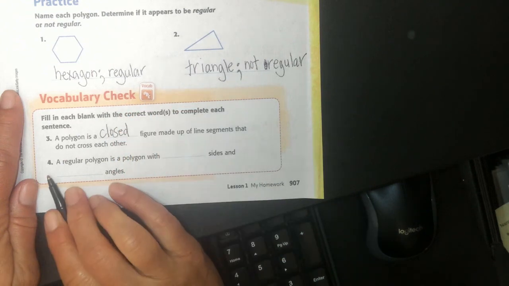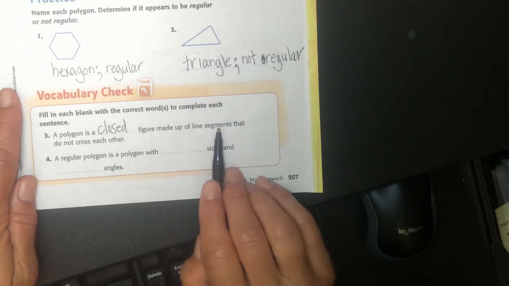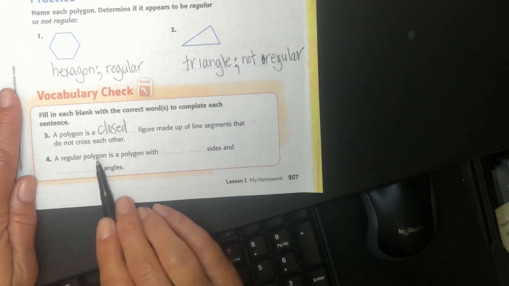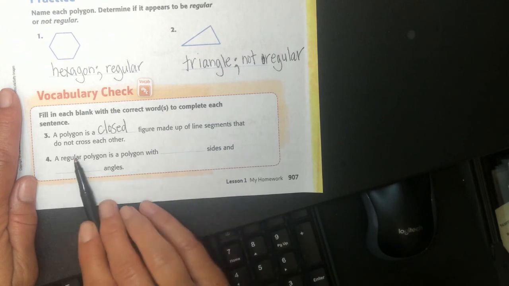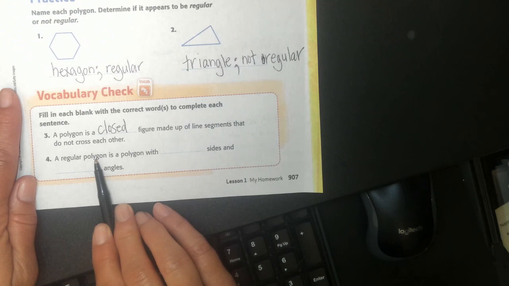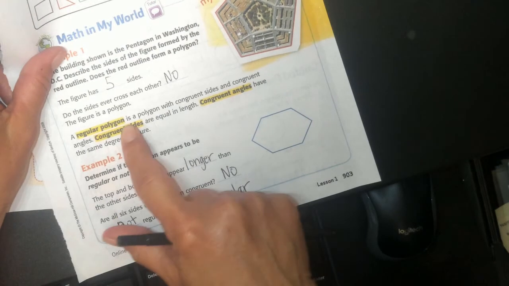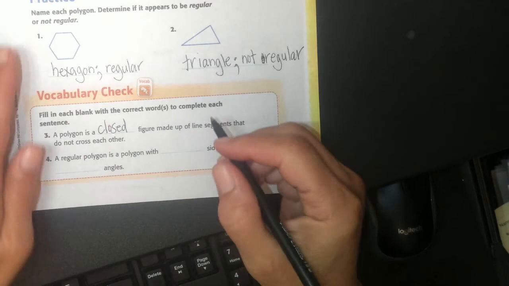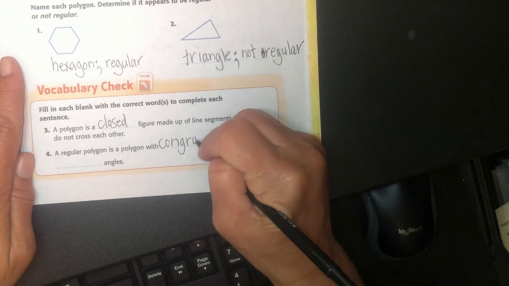I'll read it again. A polygon is a closed figure made up of line segments that do not cross each other. And number 4, a regular polygon is a polygon with blank sides and blank angles, right? In a regular polygon, all the sides have to be equal and the angles have to be equal. Another word for equal is congruent. A regular polygon is a polygon with congruent sides and congruent angles. If things are congruent, they are the same, they're equal.